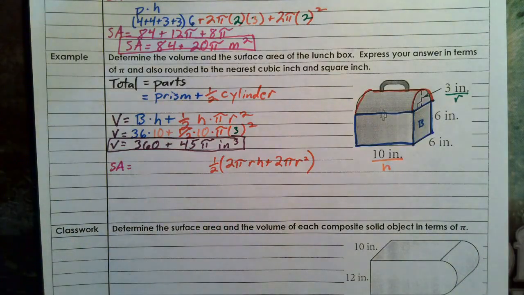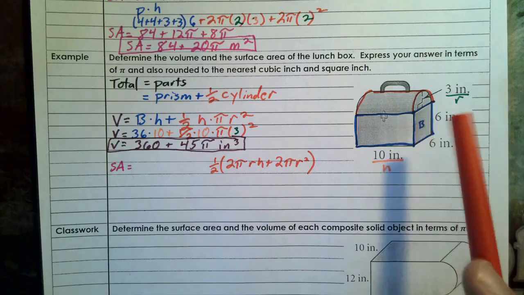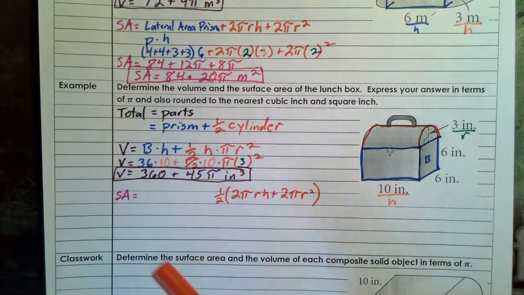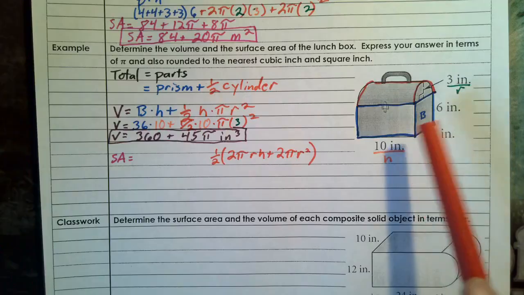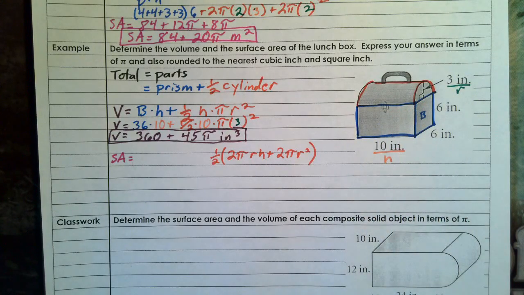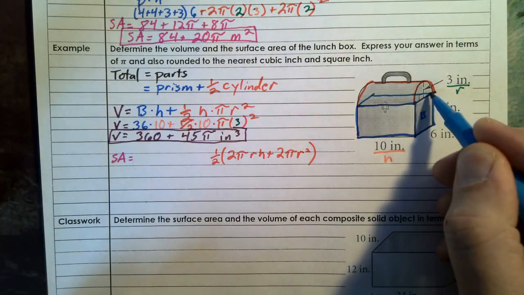Now, the surface area of this prism, I think, is going to be a little bit trickier than before. We can't just do the lateral area of that prism. I think what would make more sense is if we found our regular surface area and then we just subtracted that top, because there's this weird top up here that we don't want to include.